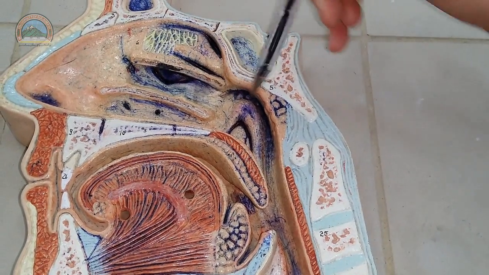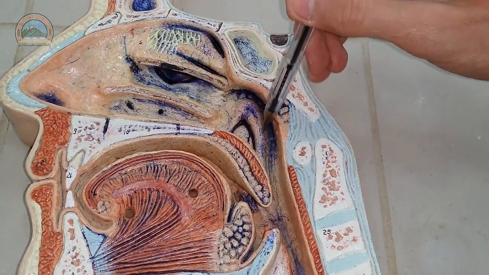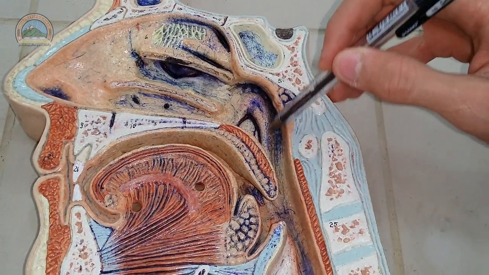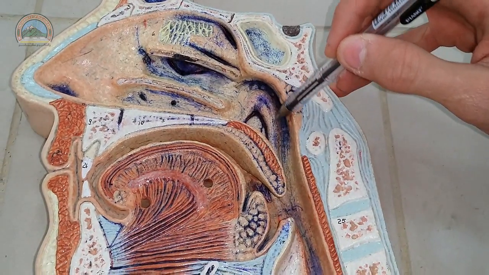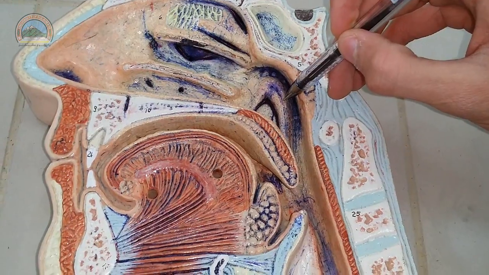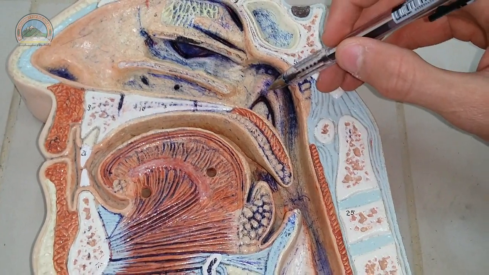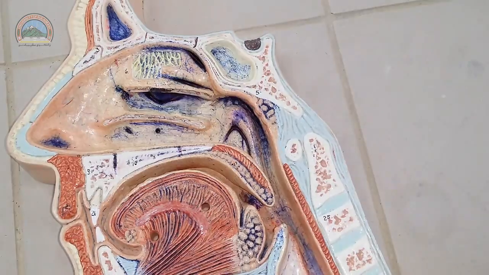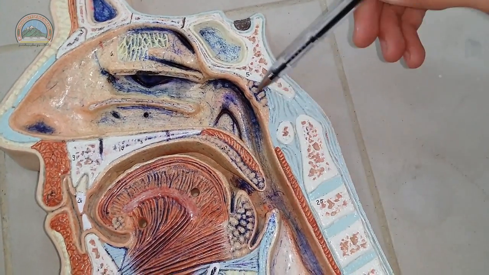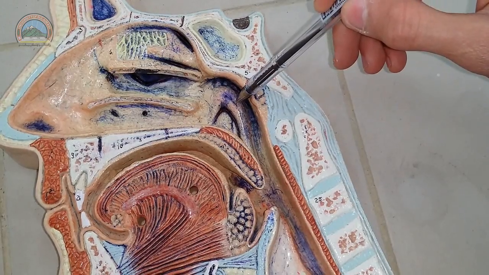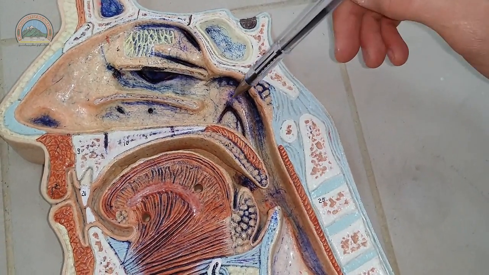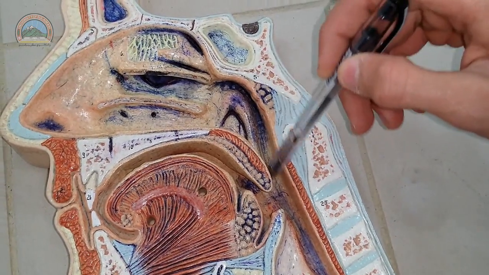The tubal elevation descends down, becoming the salpingopharyngeal fold. We have a tonsil related to here, called the tubal tonsil. So we said this was the tubal elevation, descending downwards, becoming the salpingopharyngeal fold. Underlying this structure is the salpingopharyngeus muscle, but this is called the salpingopharyngeal fold.